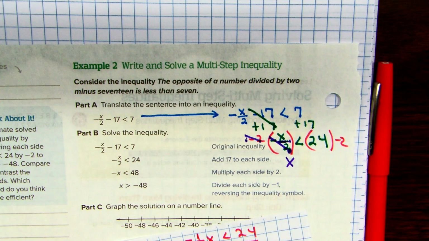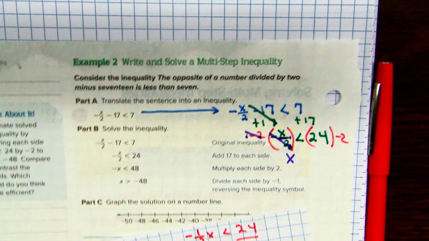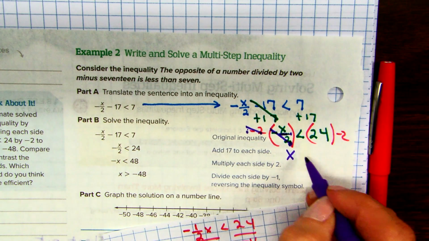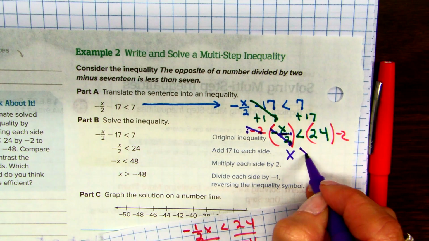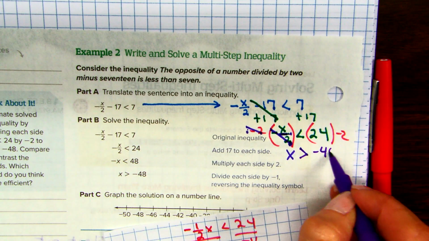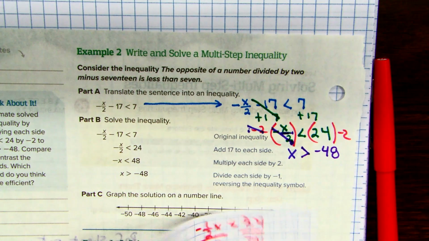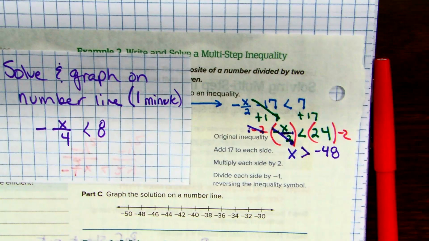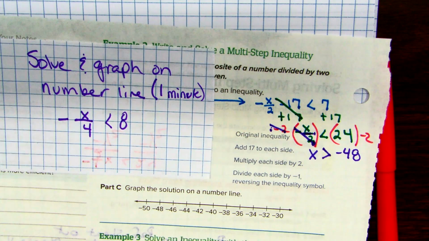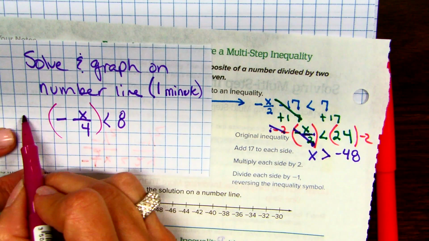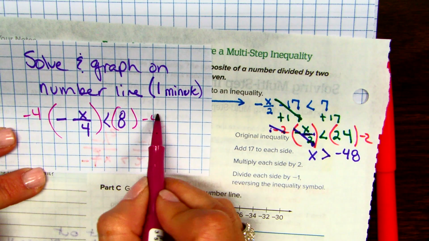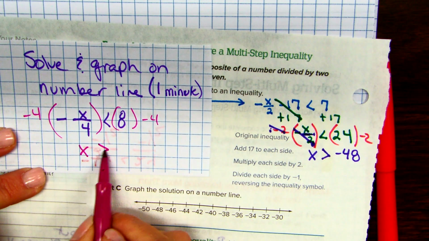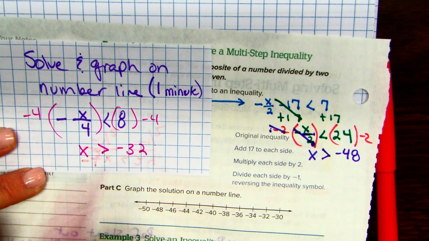Are we going to flip the inequality symbol here? Yes, because we're multiplying or dividing, whichever way you chose to do it, by a negative. So you have to remember to flip. Did we remember to flip on this problem? Because that's what you would have had to do. So you would have multiplied both sides by negative 4, flip the inequality symbol, and get negative 32.